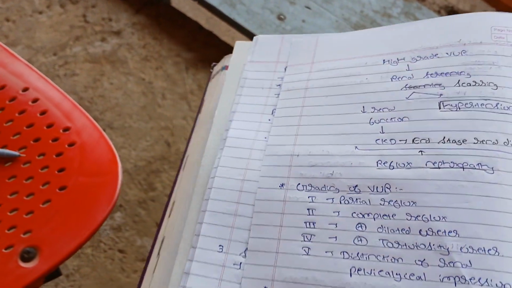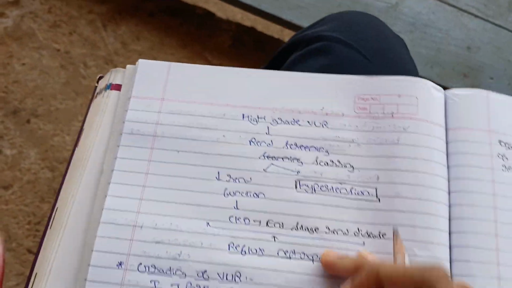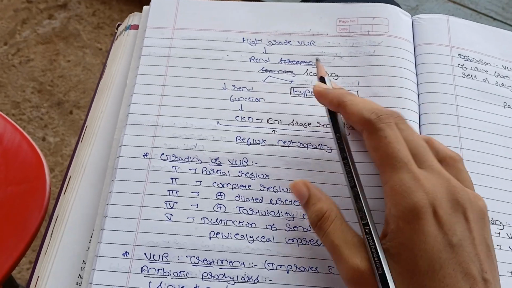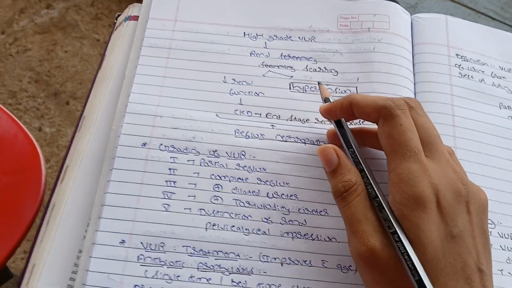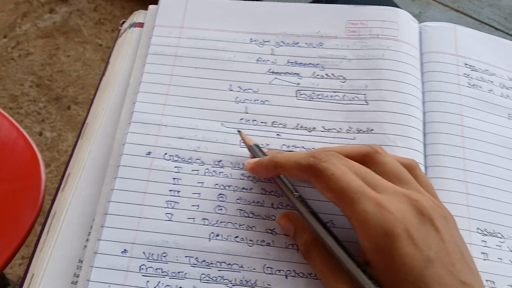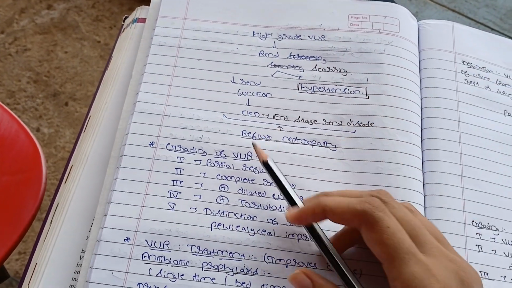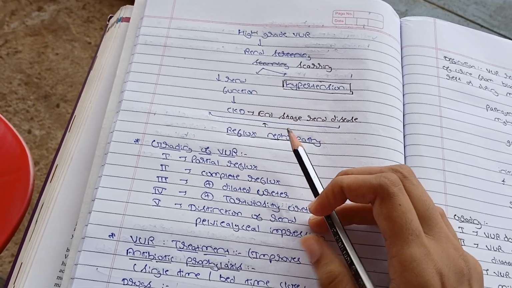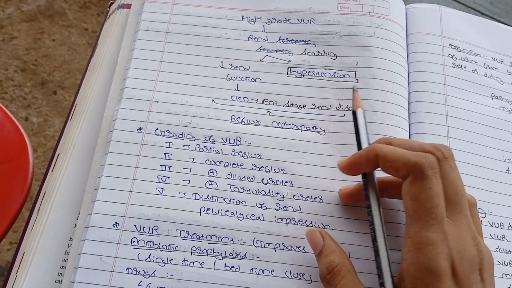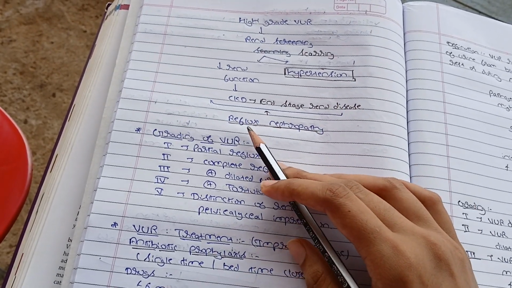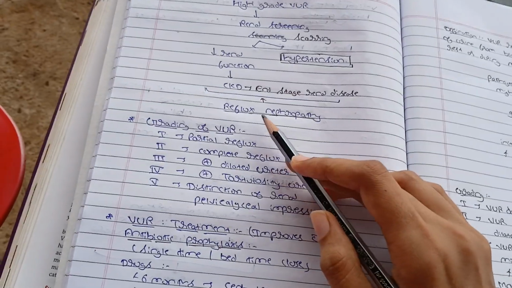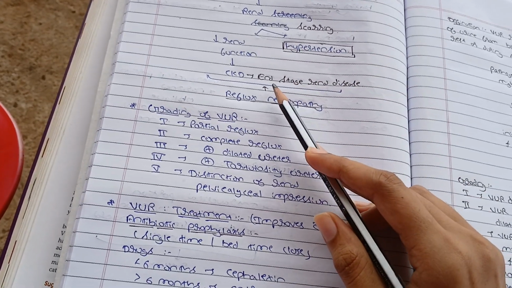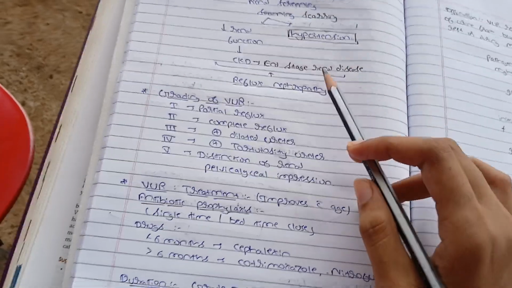Based on this, here the pathology is written: high grade vesicoureteral reflux leads to renal scarring. After the renal scarring, it leads to reduced renal function, that leads to chronic kidney disease, and at last end stage renal disease, and it also leads to hypertension. This condition is known as reflux nephropathy. Reflux nephropathy is the most common cause of two things: first is hypertension and the second is end stage renal disease, in children.